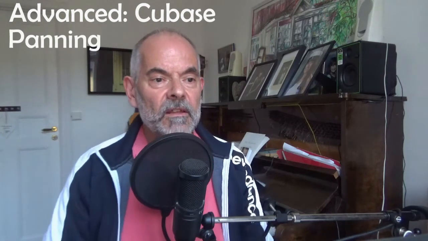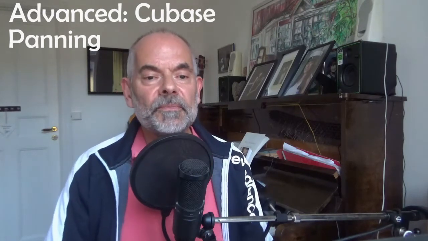Panning, EQ and reverb place the different instruments in different places on the stage and make room for them all. Panning, left and right, is also used for the same reason. In the early days of stereo, one instrument was played hard to the left and another one hard to the right.